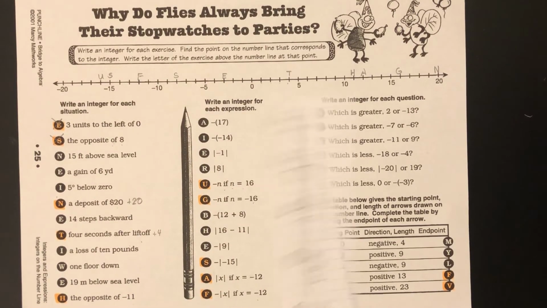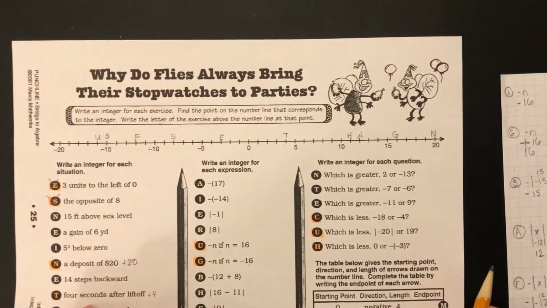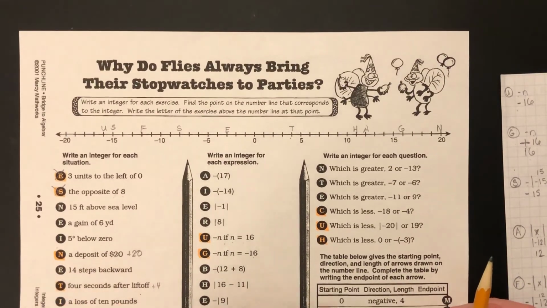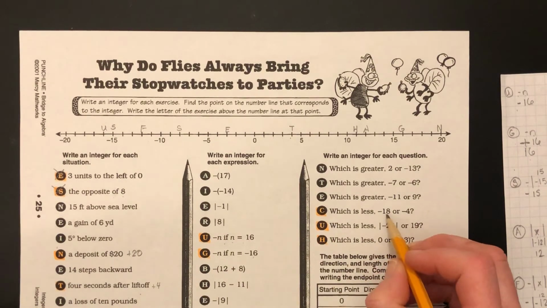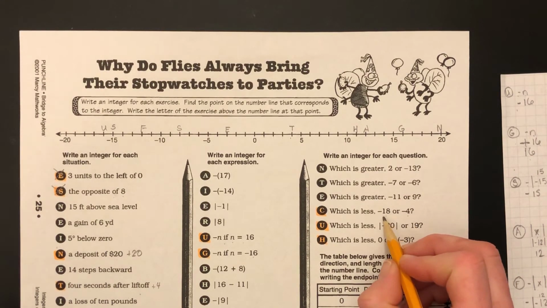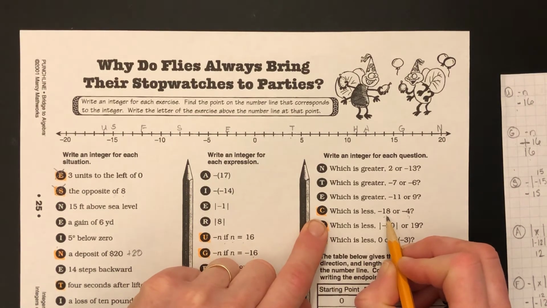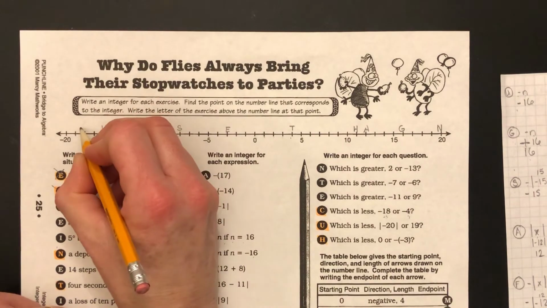On to these right here. Look at C right here. Which is less, negative 18 or negative 4? Well, would I have less money in my checking account if I have negative $18 or negative $4? That is definitely less. If you're thinking about temperature, what's colder, negative 18 or negative 4? Negative 18. That would be C. Negative 18 is C.